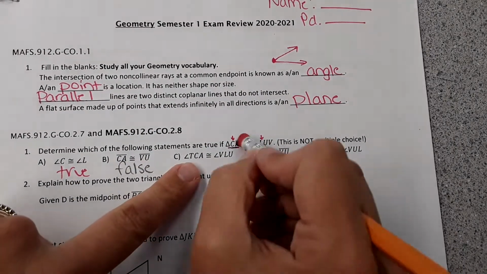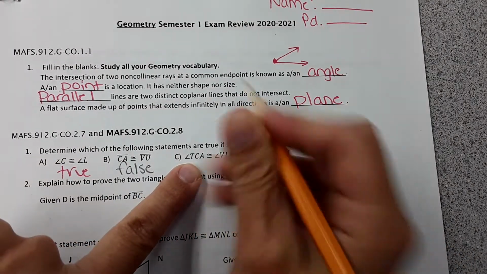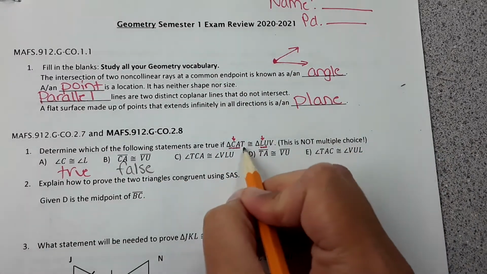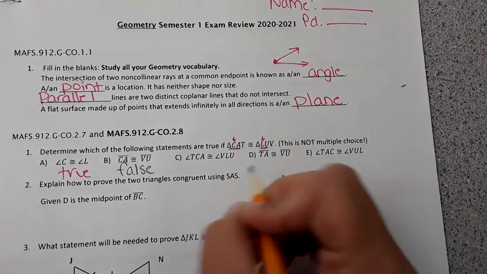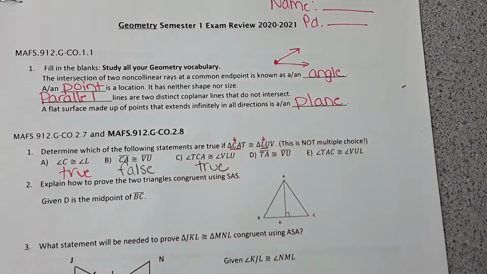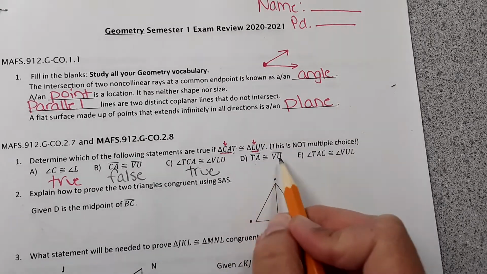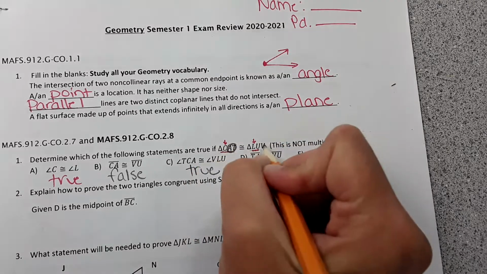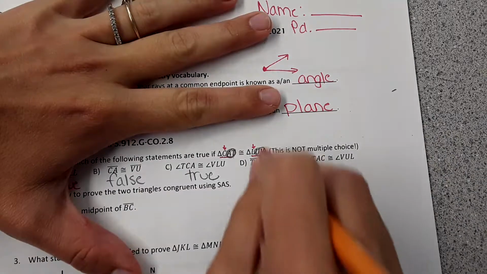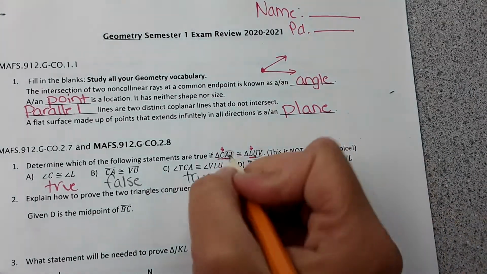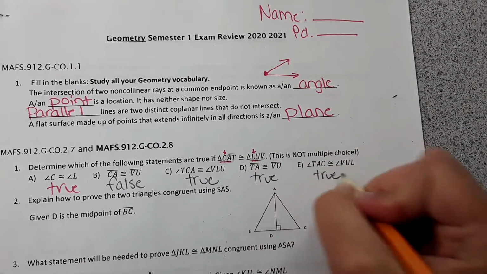The next one is angle TCA equal to VLU. That is true. I know it's kind of harder to see, but it's last, first, middle letter, last, first, middle letter, so that is true. For the next one, TA congruent to VU. TA are the last two letters, VU is the last two letters, so therefore that is true. And last but not least, angle TAC equal to VUL. That is true.